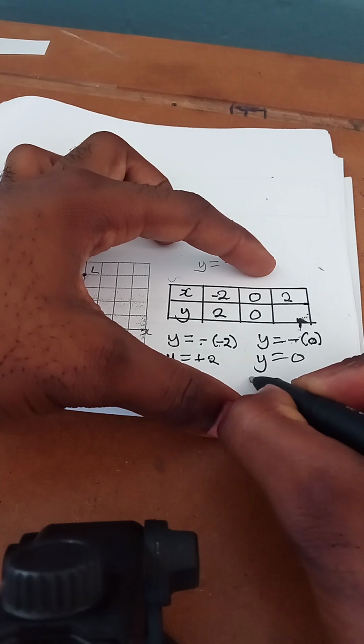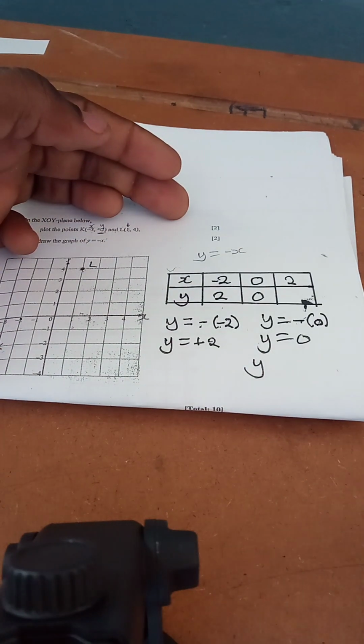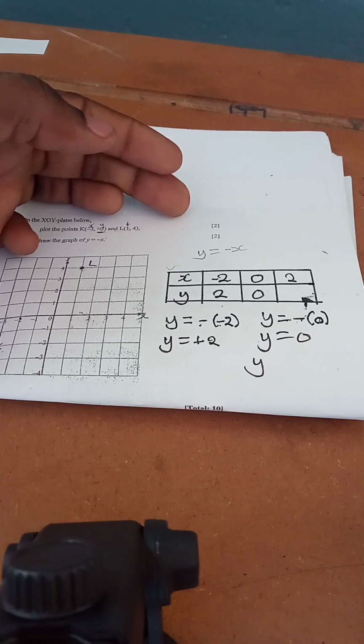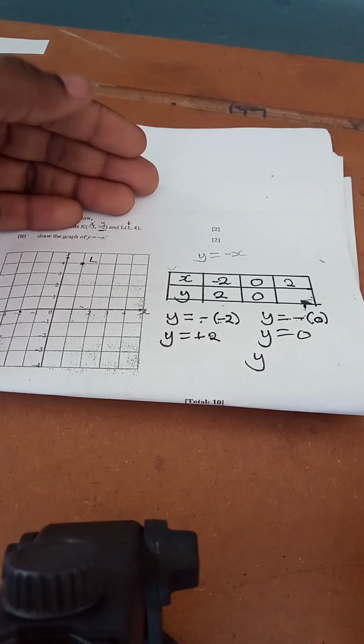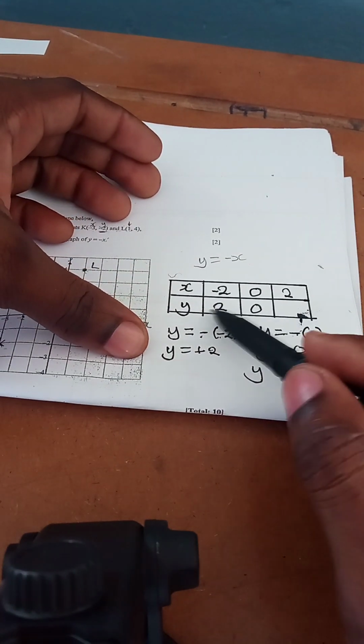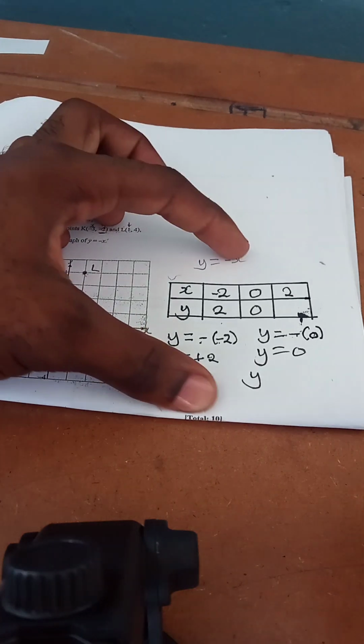By the way, these 2 points are enough to draw your graph, except that you need a third point for confirmation. In case you made a mistake on one of these, a third point will be able to tell you that.